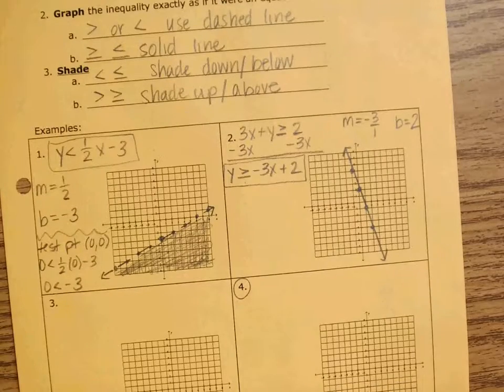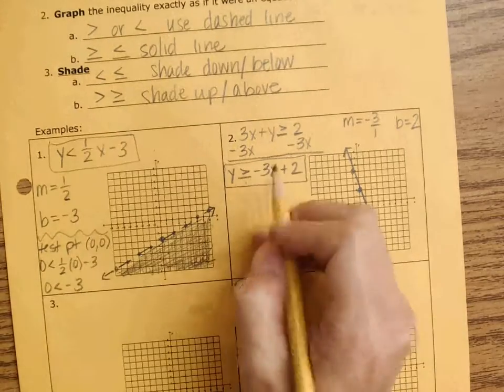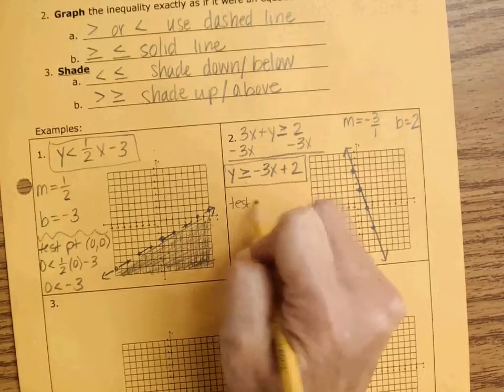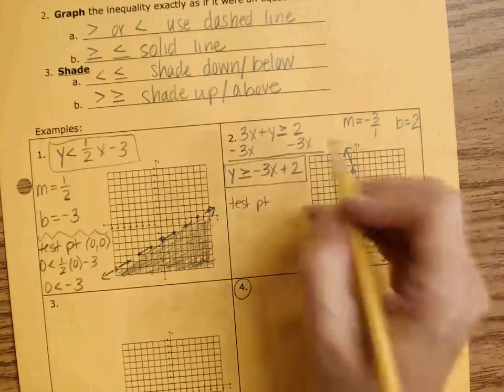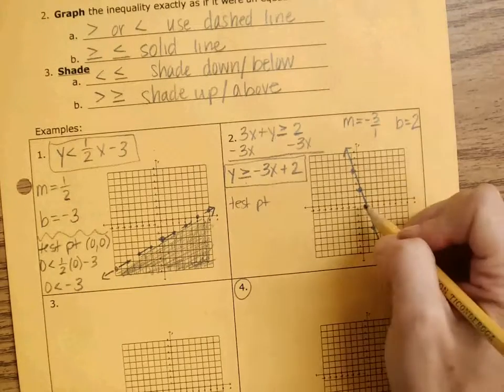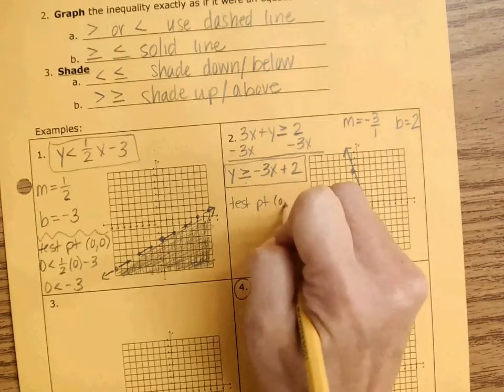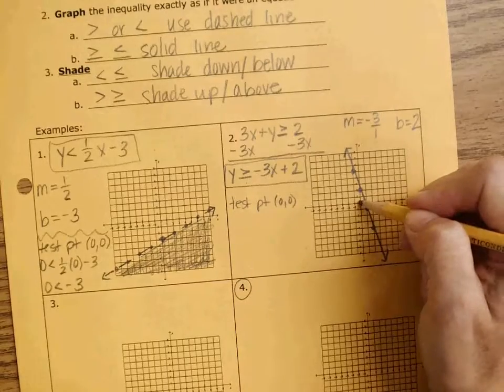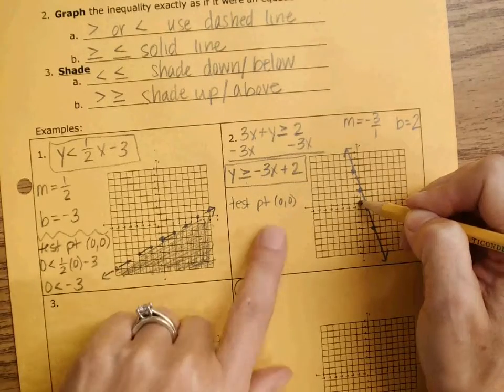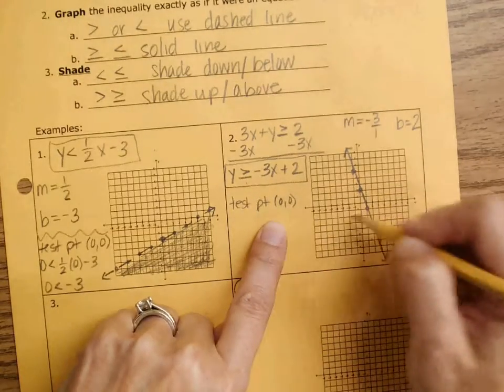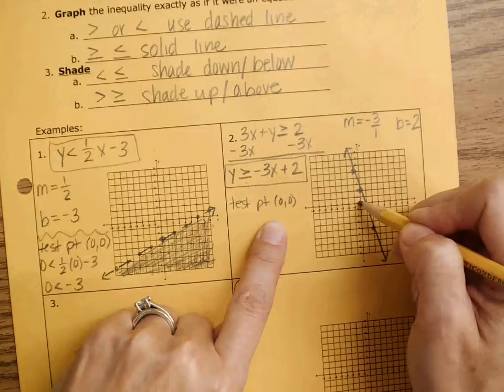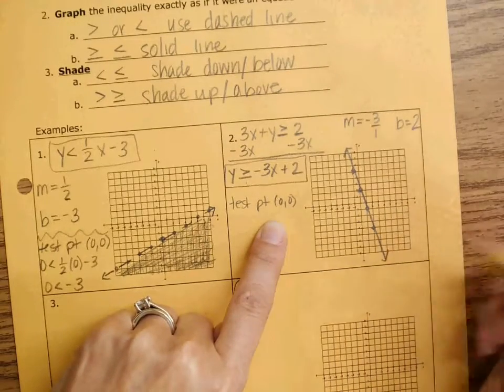Next is shading. So remember that we can make a test point, okay? My test point, again, pick something easy. Make sure it's not on the line. And again, I can pick 0, 0. Remember that if when I solve it equals 0, 0, I'm going to shade on this side. If it does not equal 0, 0, I'm going to shade on that side.